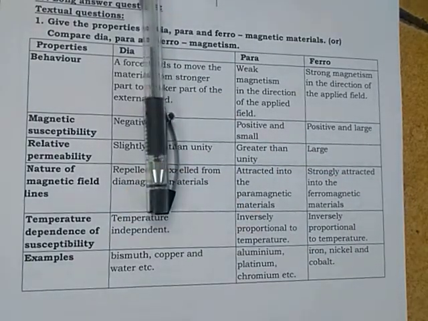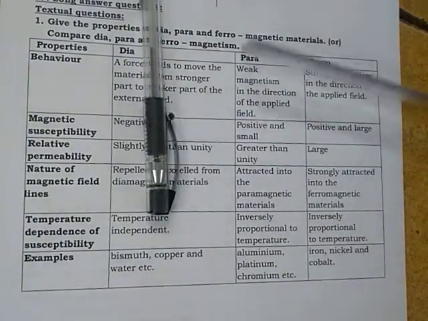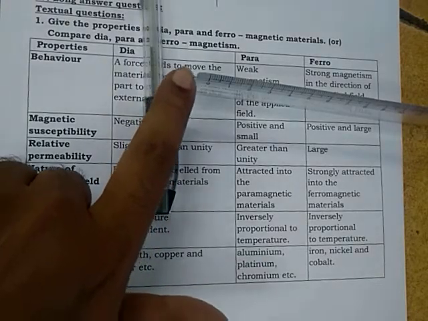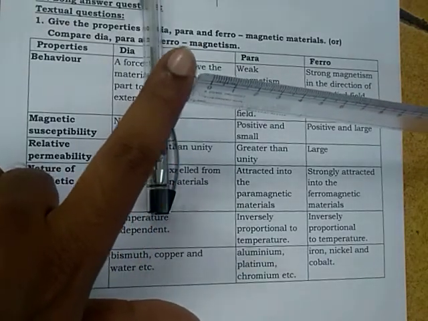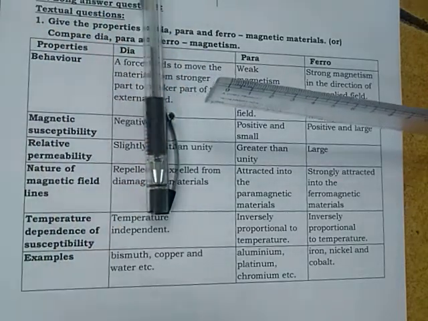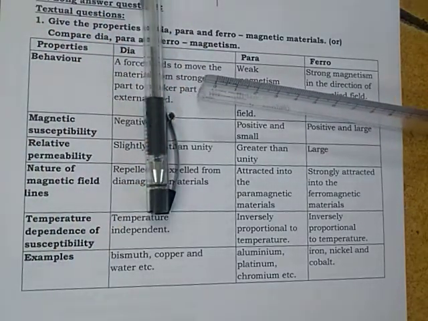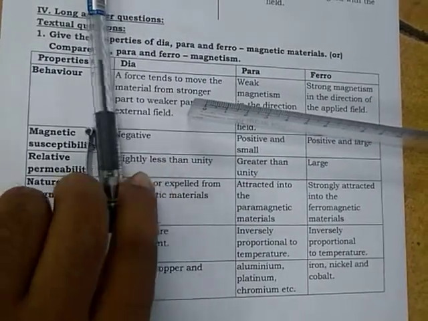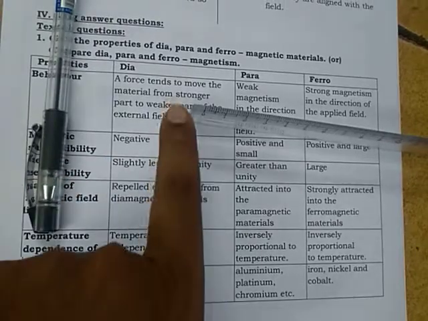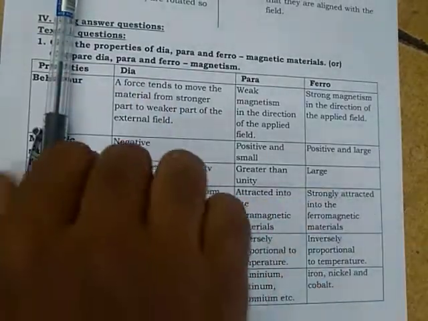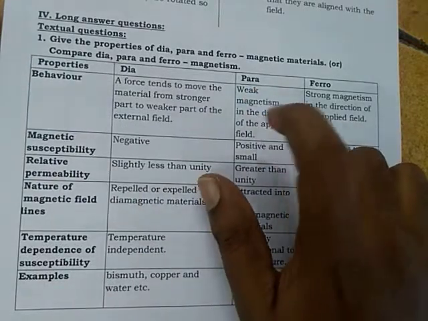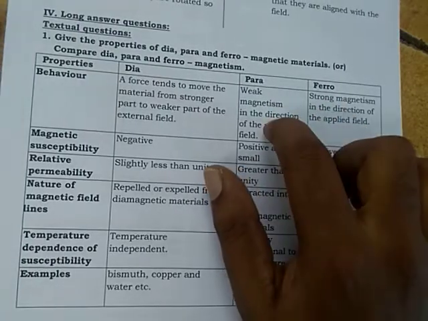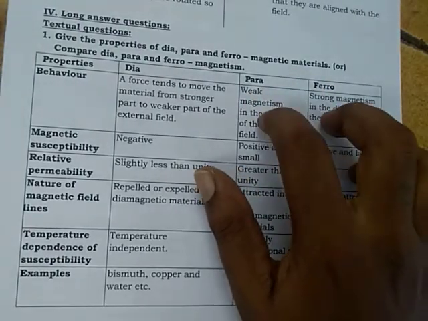I am placing a bar magnet nearby it. We know the bar magnet has a magnetic field here. It is strong, but at a small distance it will be less. If I move the magnet towards the diamagnetic material, the diamagnetic material will be repelled. That means it moves from the stronger part of the field to the weaker part. Then paramagnetic material shows weak magnetism in the direction of the applied magnetic field. That means it will move from the weaker part to the stronger part, but the magnetism is weak.